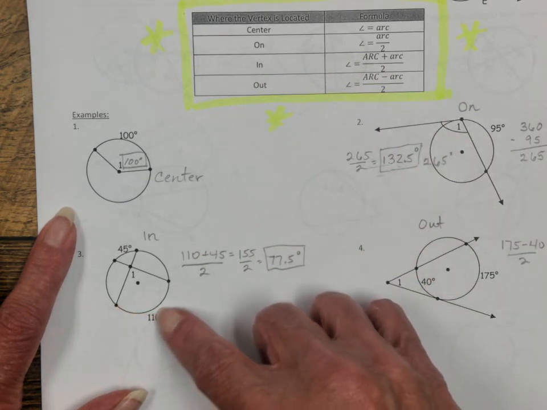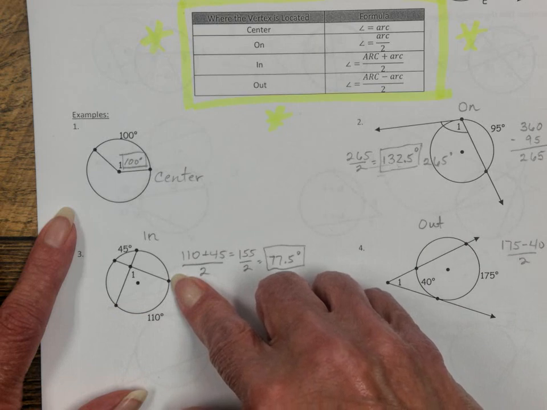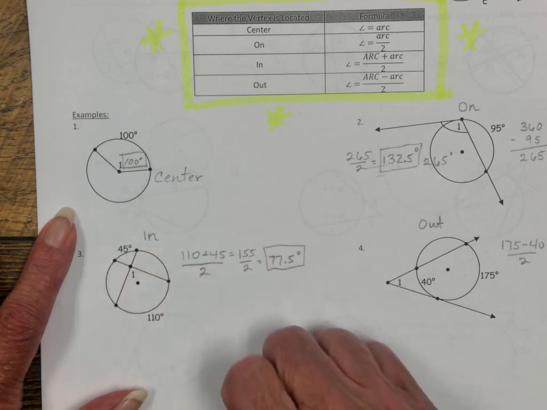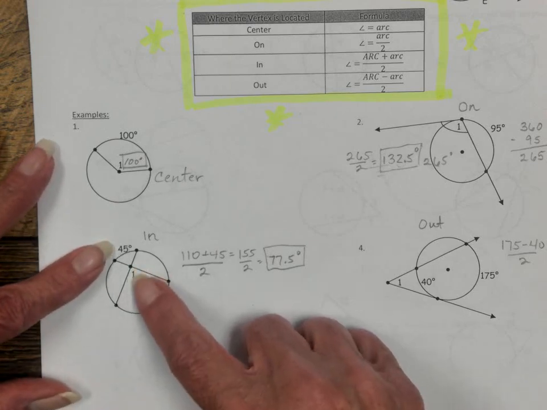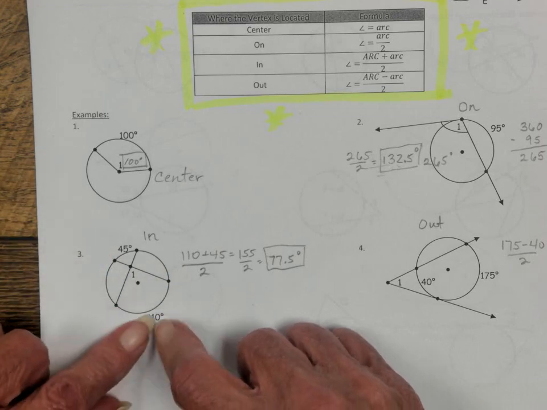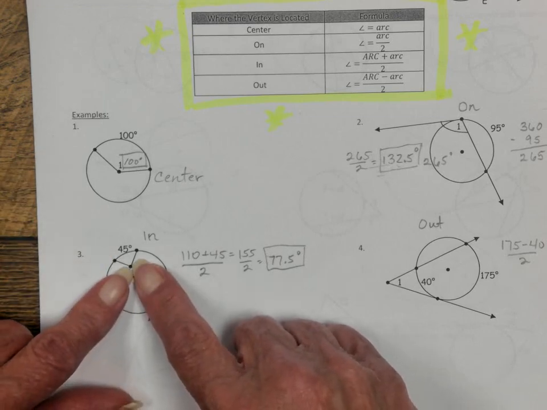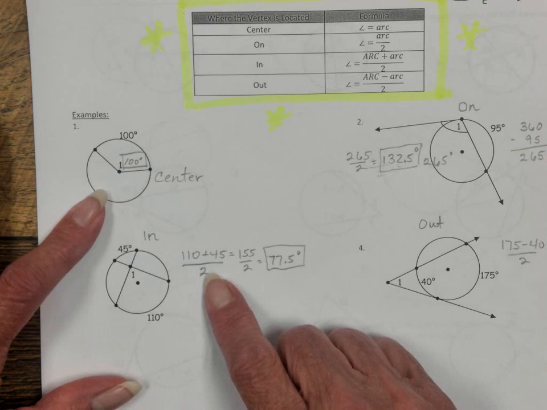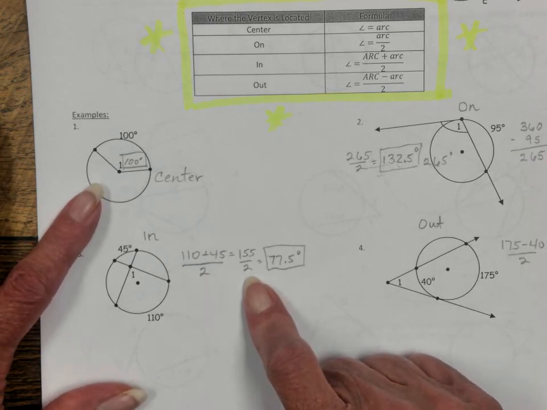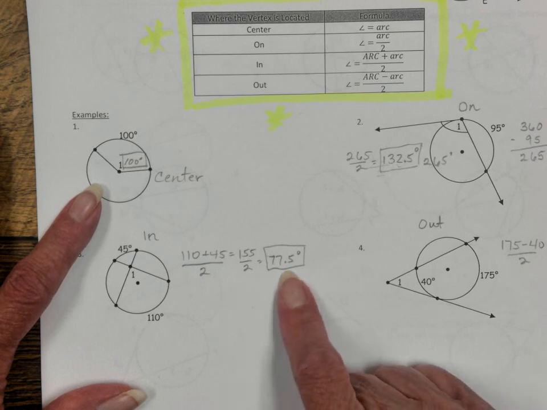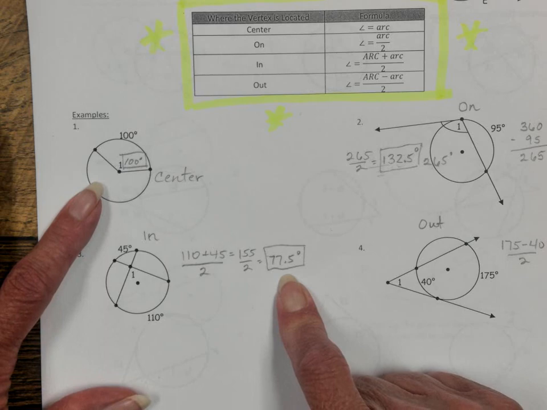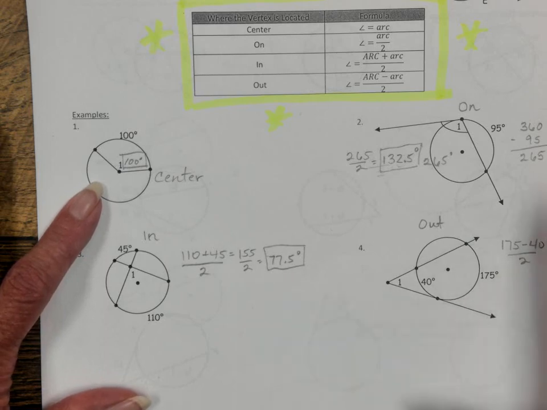It's just the angle measure of interest and its arc, and the vertical angle and its arc. So in this case, I'm interested in the angle measure for 1. It opens up to 110. Its vertical angle opens up to 45. I add them together and divide by 2, so I get 155 divided by 2, and my calculator told me that half of that is 77.5 degrees. Pretty snazzy.